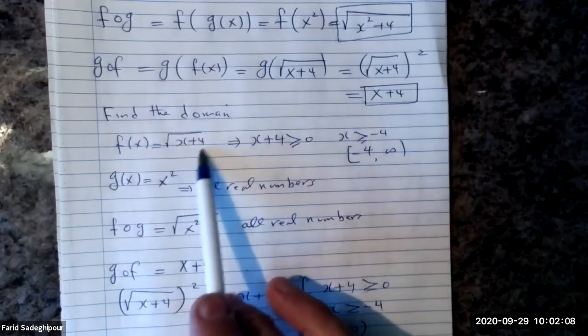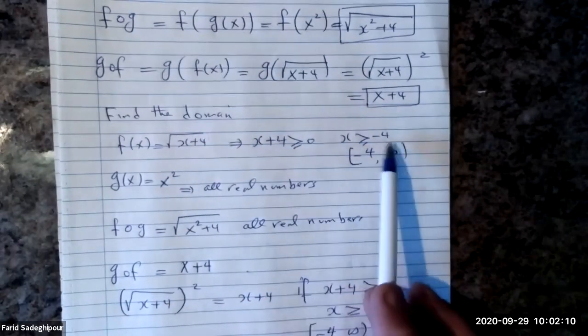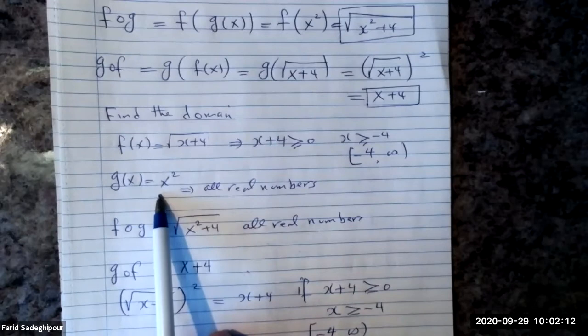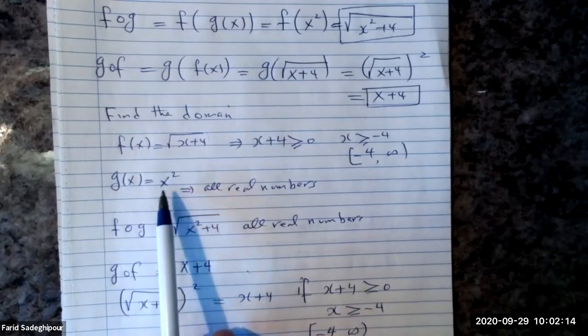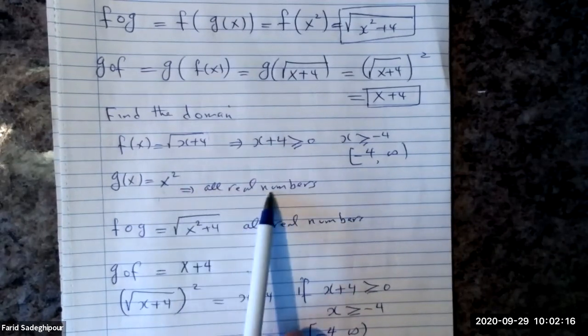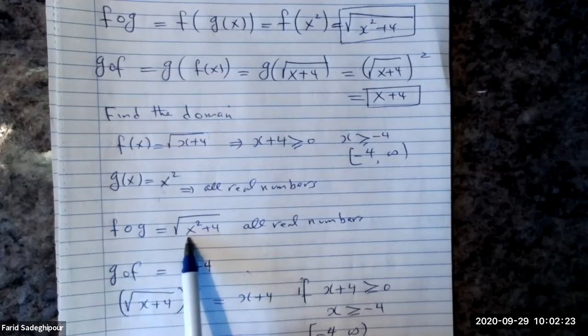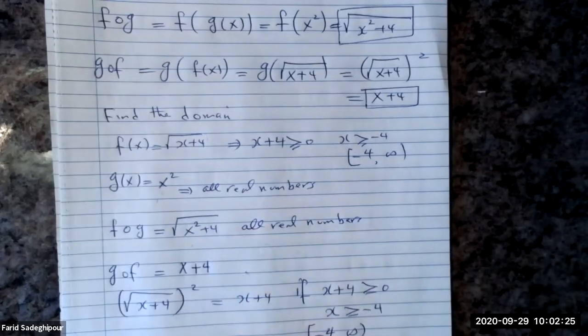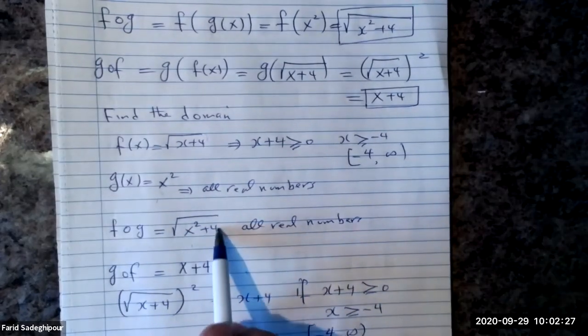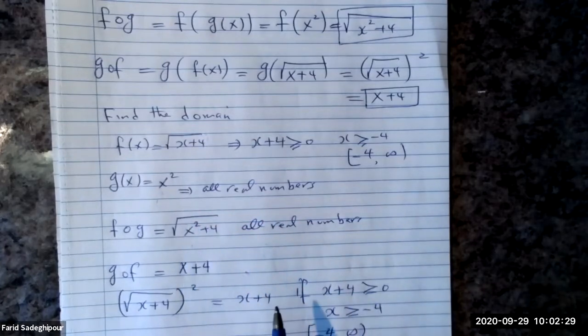We take this, x plus 4 greater than or equal to 0. For this one, it doesn't matter what the value of x is, positive, negative, 0, you always have the y value. Same thing, because of the power of 2, it doesn't matter if x is positive or negative. Since you raise it to the power of 2, the outcome is always positive. So under the radical is always positive.